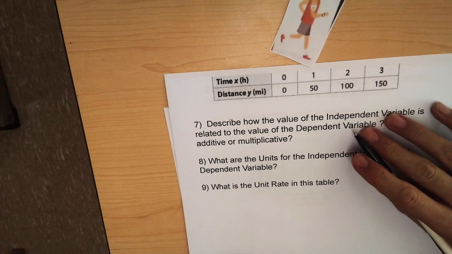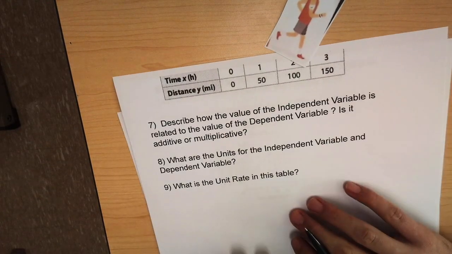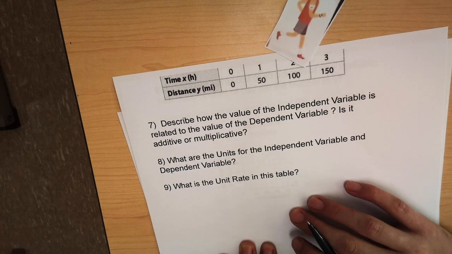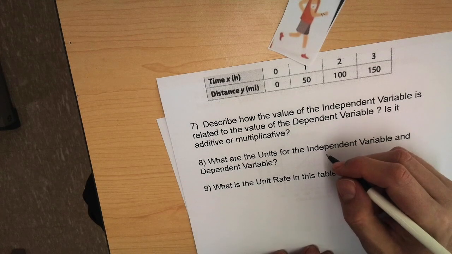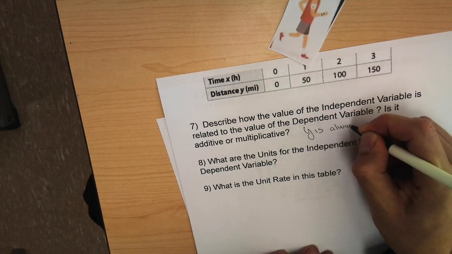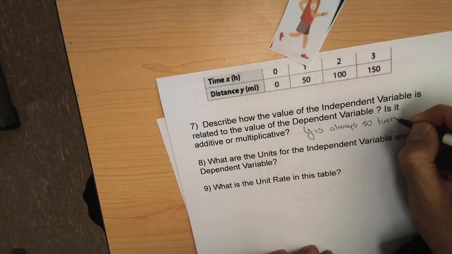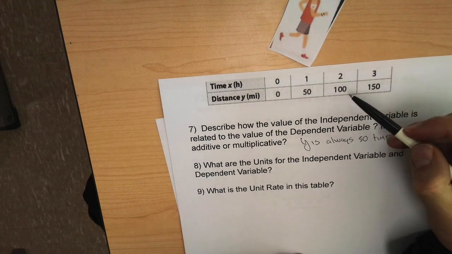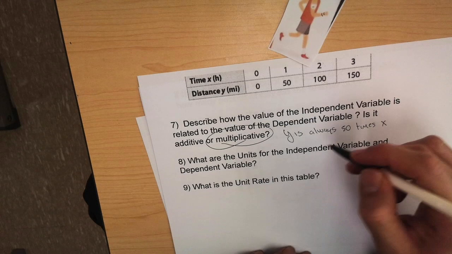Let's look at number 7. Describe how the value of the independent variable is related to the value of the dependent variable. Is it additive or is it multiplicative? Again, pause the video and try this on your own. y is always 50 times x. When it's 2, it's 100. When it's 3, it's 150, and so on and so forth. And it's multiplicative.